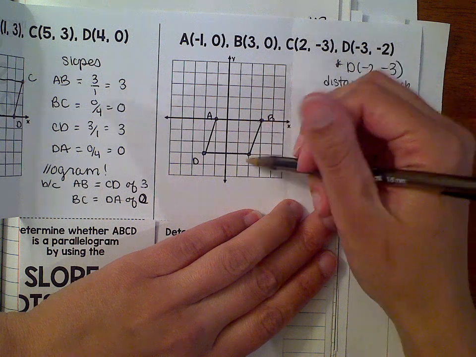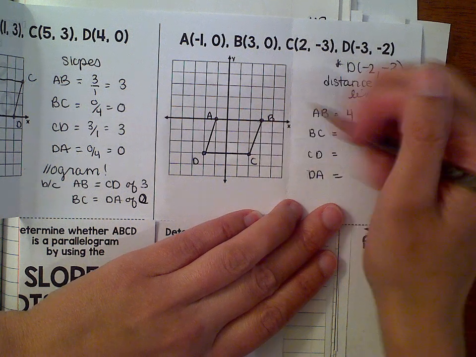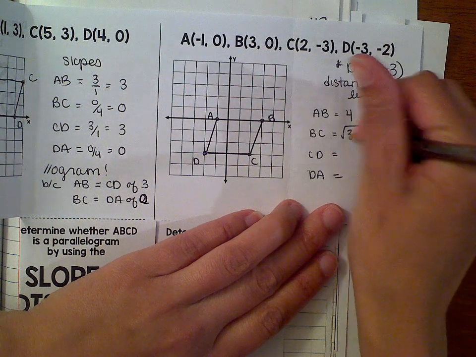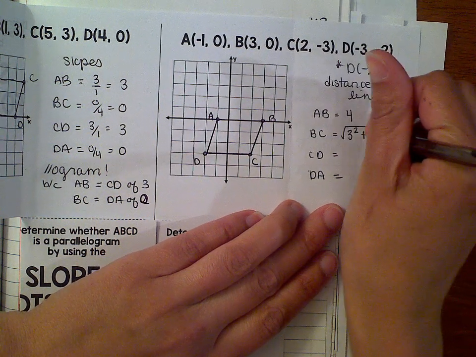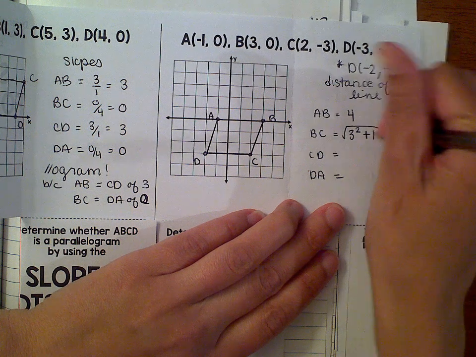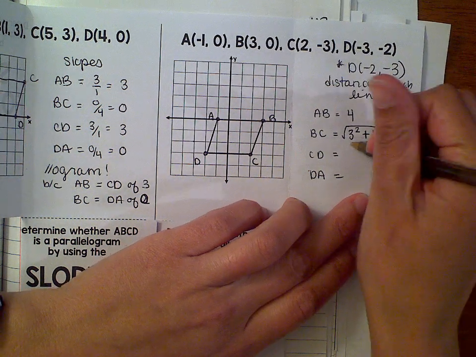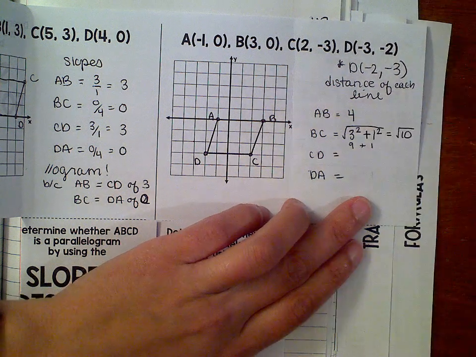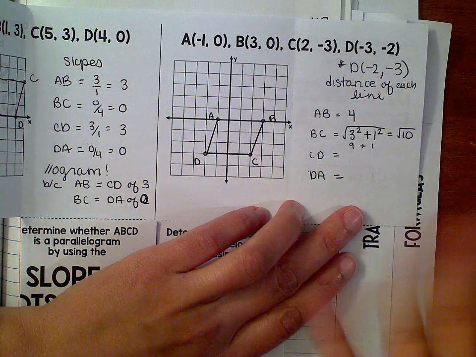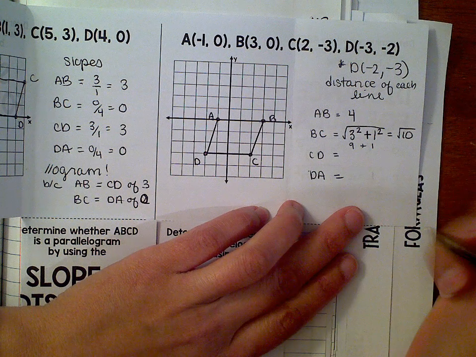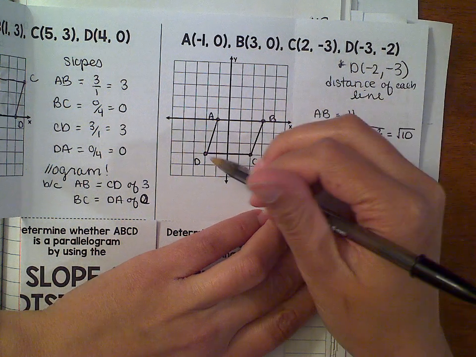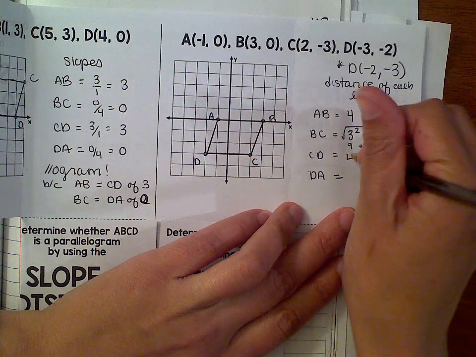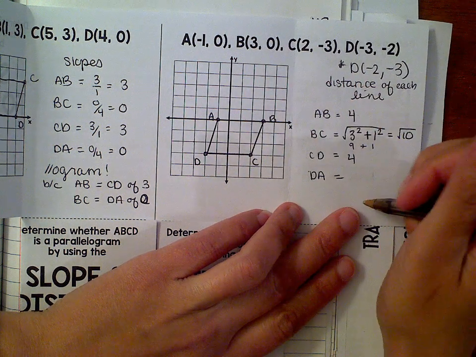Now with BC, I'm going to count my rise run, so I'm going to square root the rise, which is 3 squared, plus the run, which is 1 squared, and so you're going to get 9 plus 1 for the square root of 10. Now I don't know the square root of 10, it's a little more than 3, but I'm just going to leave it like that. And then CD, I can count that one as well because it's just horizontal, so 1, 2, 3, 4, length of 4. It's looking good because we got a pair right here that are equal.